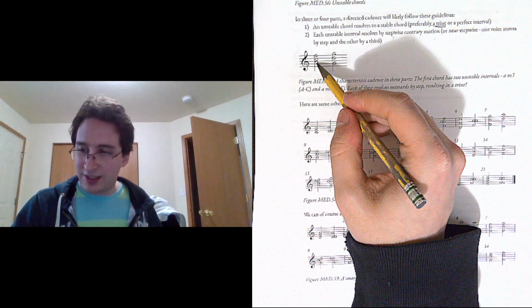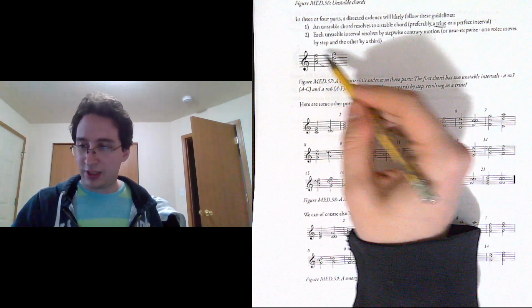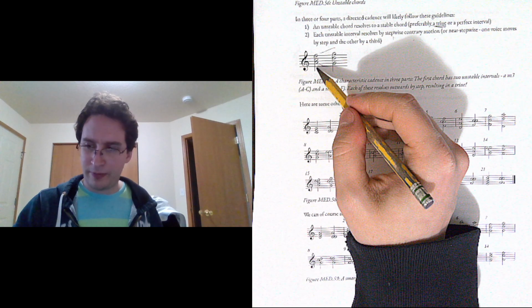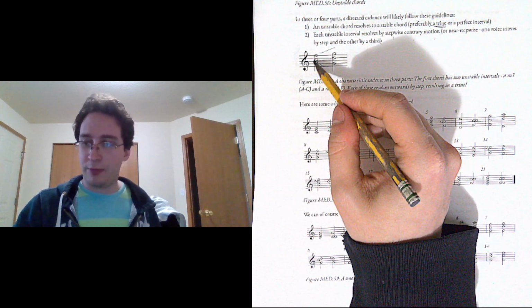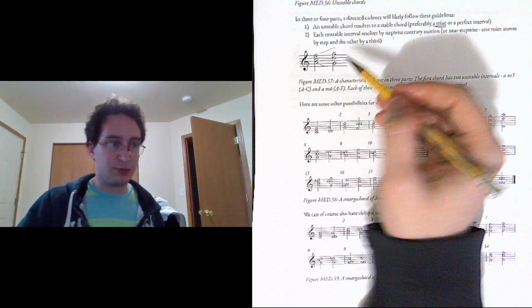So the outer voices are a sixth, a minor sixth. Ooh, what a terrible interval! And they go out to an octave. And then here you have a minor third that goes out to a fifth. So both of these unstable intervals resolve outwards, and we end up with a trine.